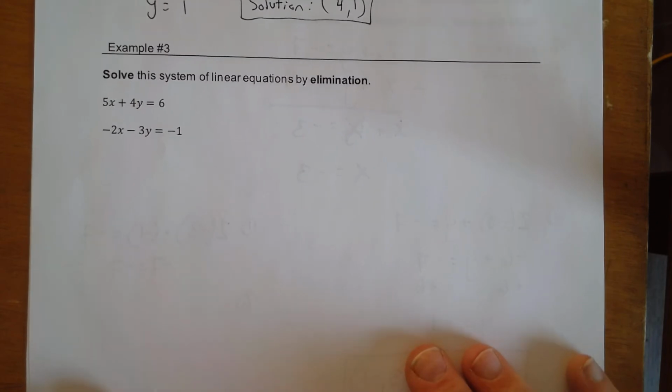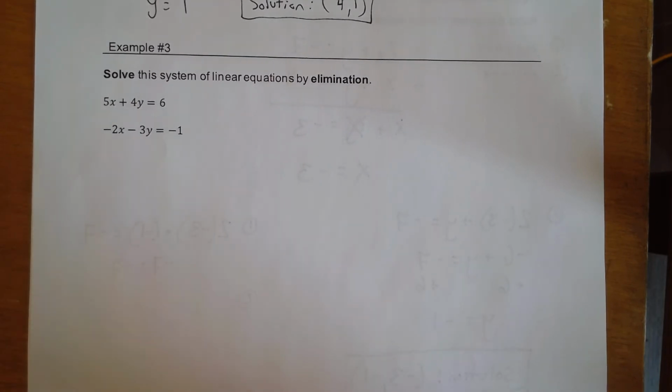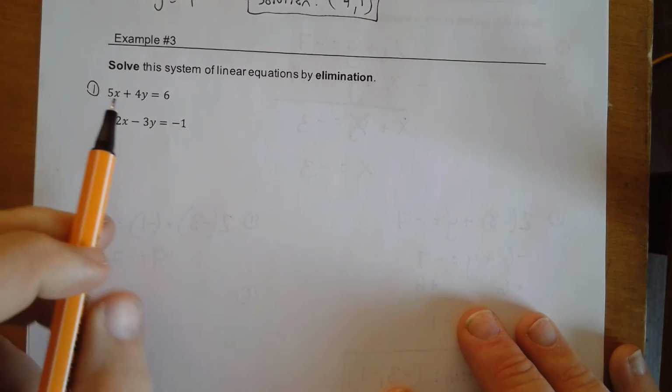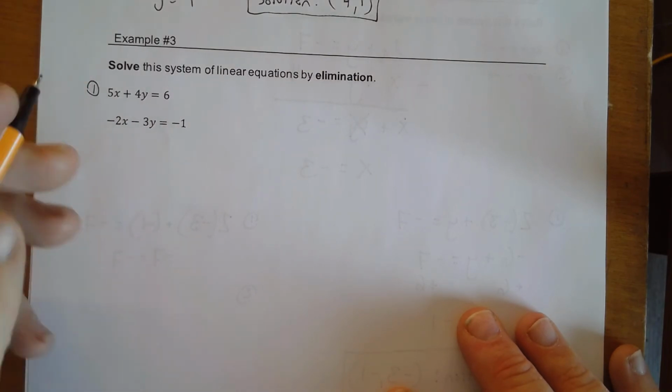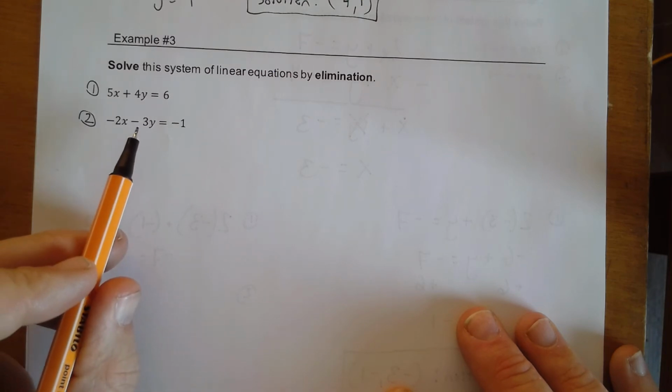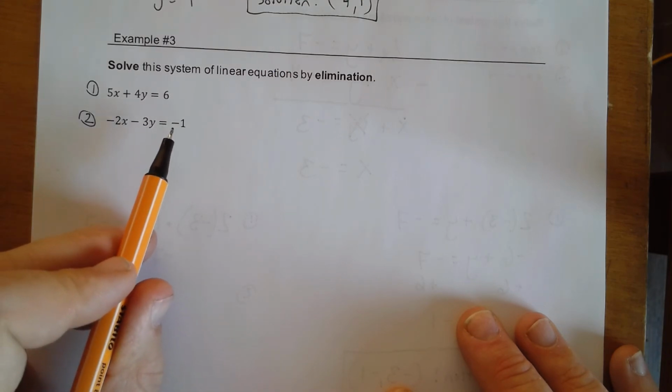Next example. Solve this system of linear equations by elimination. My first equation is 5x plus 4y equals 6. And my second equation is negative 2x subtract 3y equals negative 1.